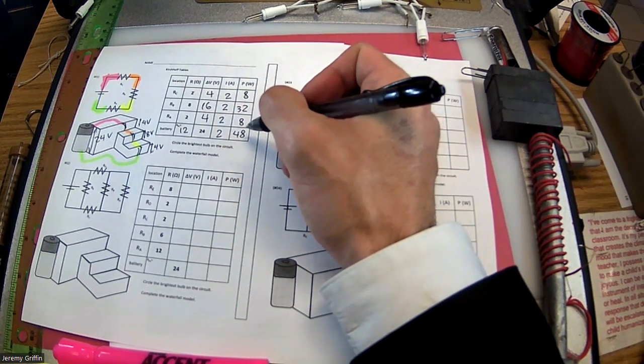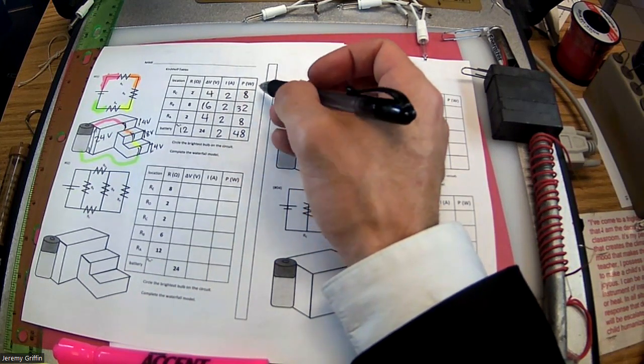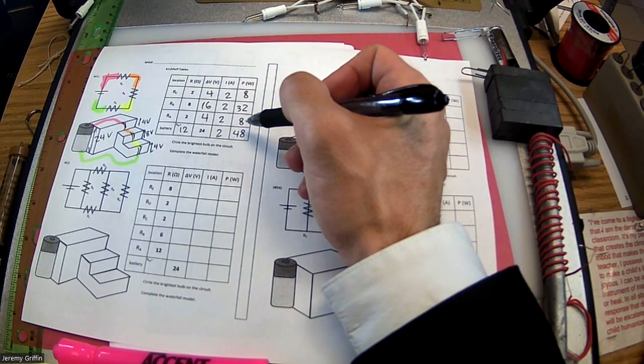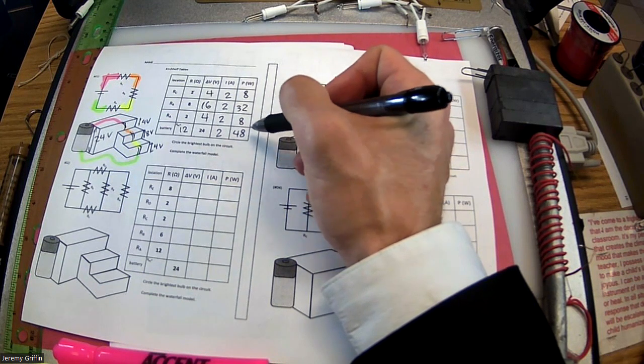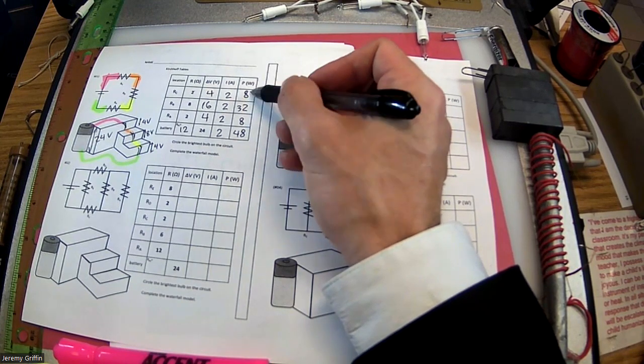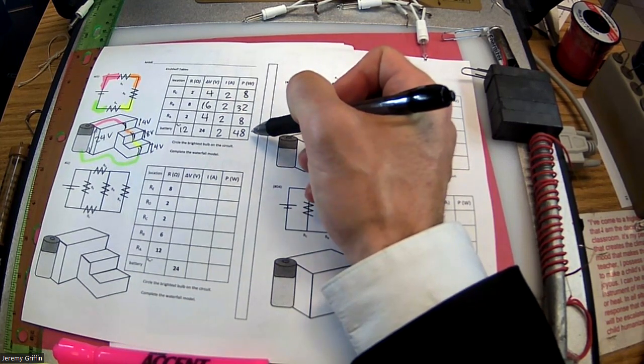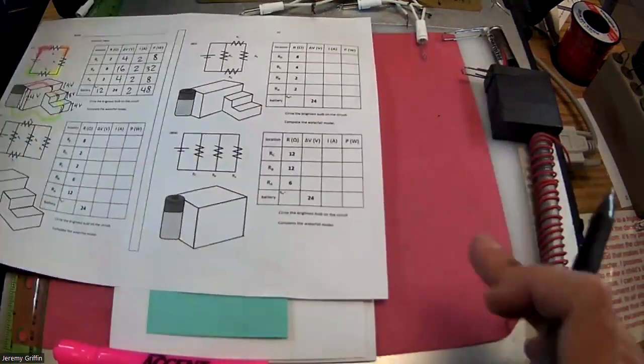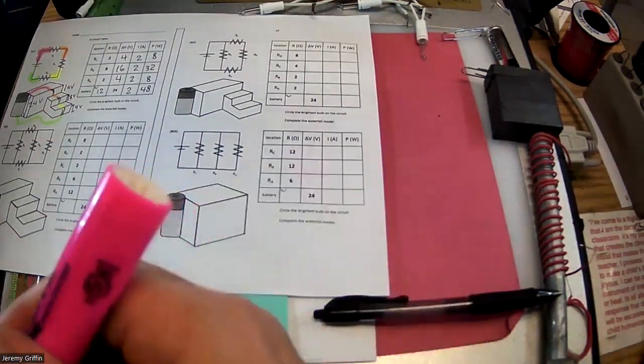But there's another perspective that would also make sense, which is that electricity supply has to match electricity demand. So the supplied electricity is 48 watts. That's like 48 joules per second. But look at the demand: 32 here, 8 here, 8 here. That also adds up to 48 watts. Is that okay? Let's do one more, and then we'll be done with this page.